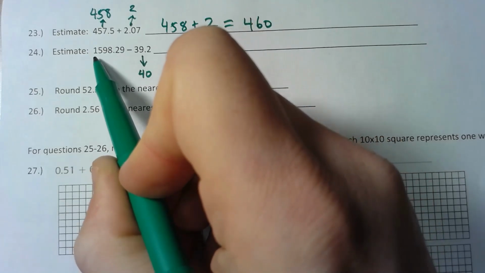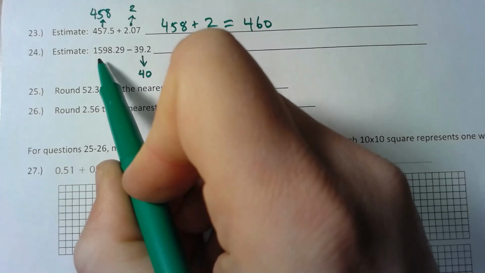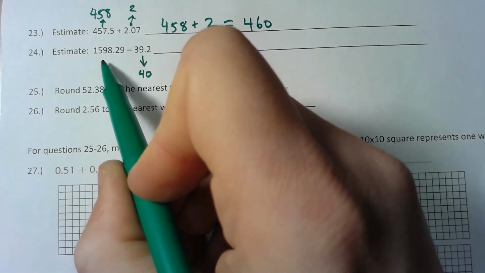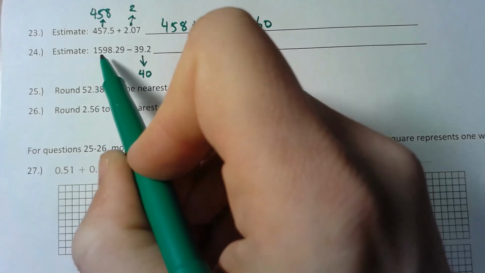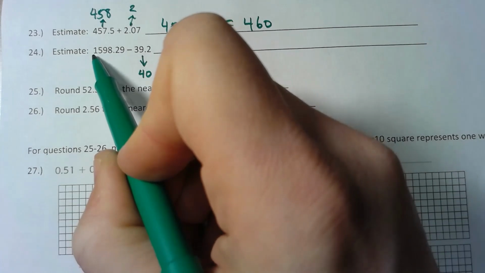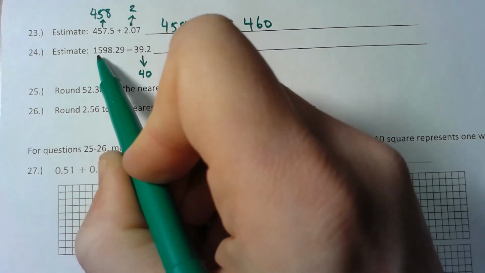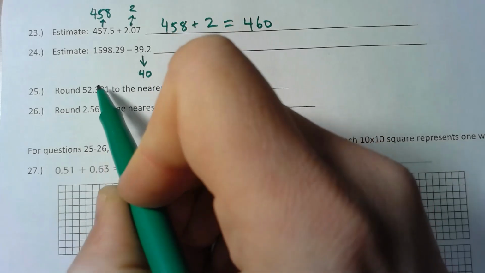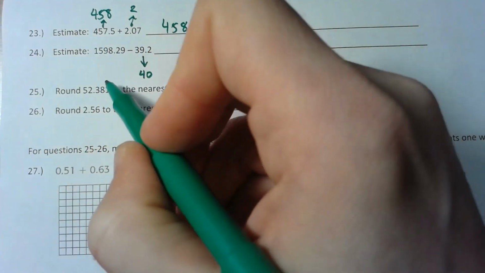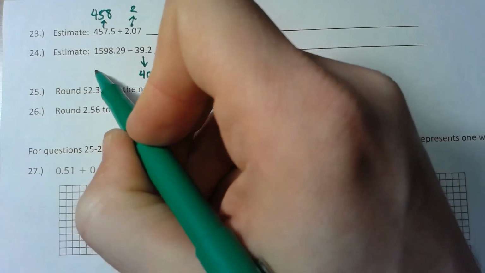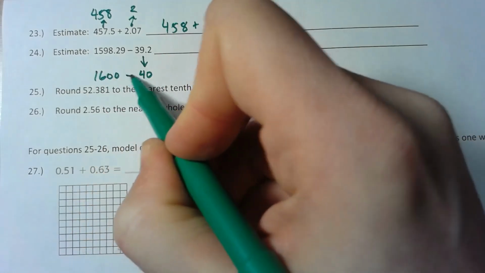The question is, do I want to round this to 1,000, to like 1,600, or 2,000? If I round it to the nearest thousands place, it would go to 2,000. If I round it to the nearest hundreds, it would go to 1,600. And everywhere else, it's also going to go to 1,600. So I think I can work with 1,600 in my head. That kind of depends on you.